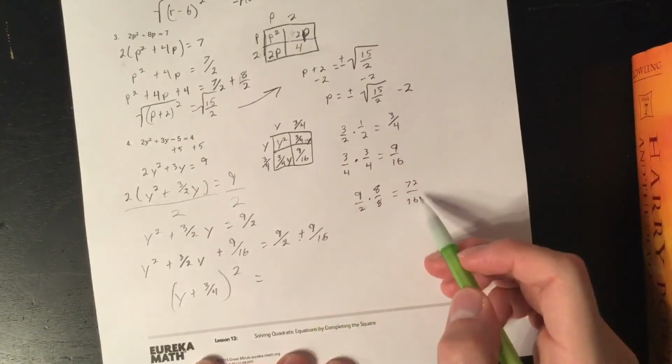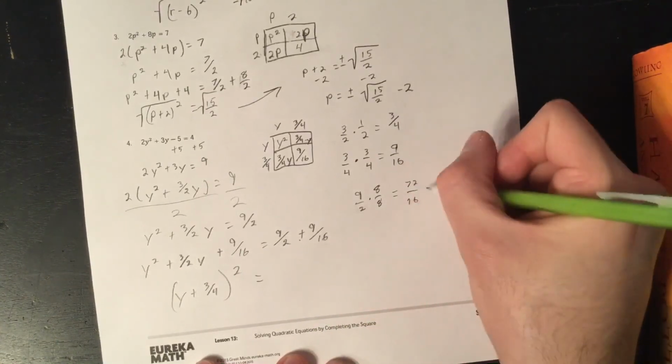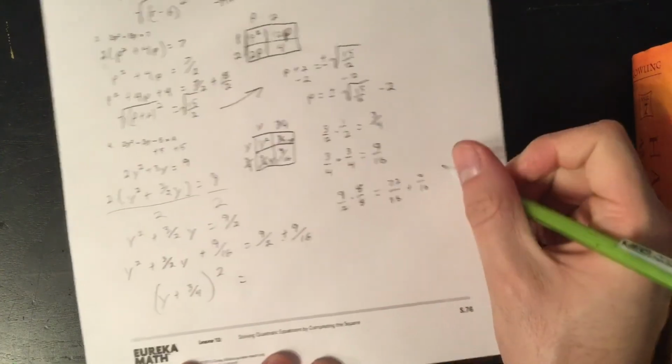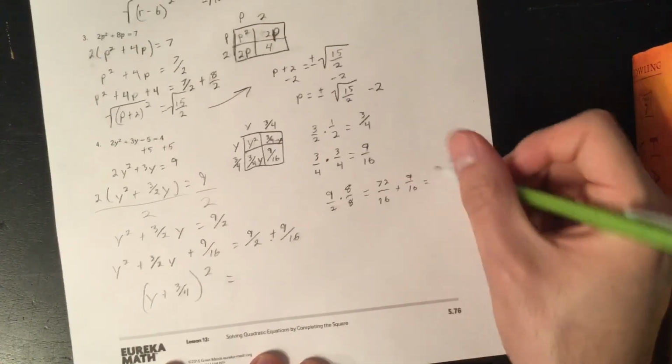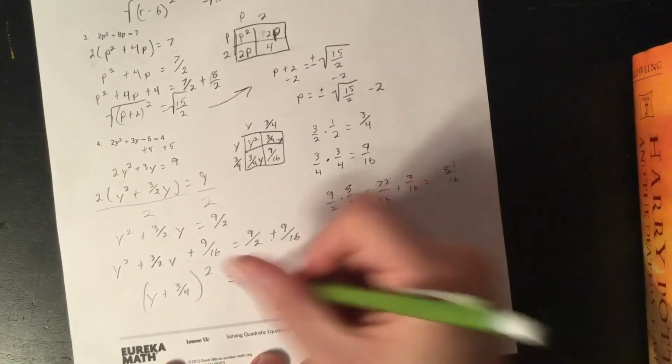So it's going to be 72 over 16 plus 9 over 16, and that'll end up equaling 81 over 16.